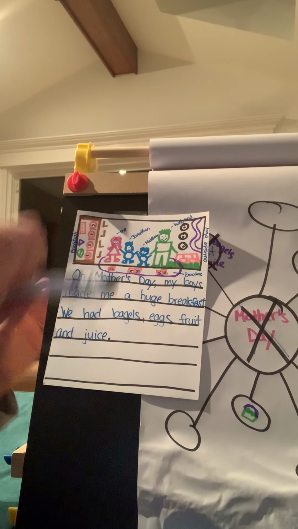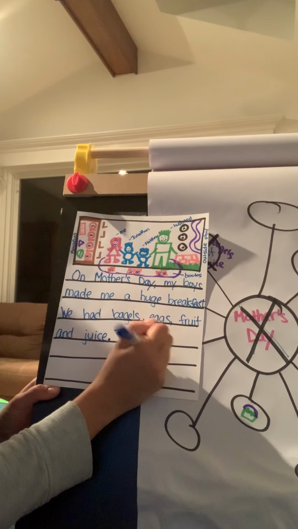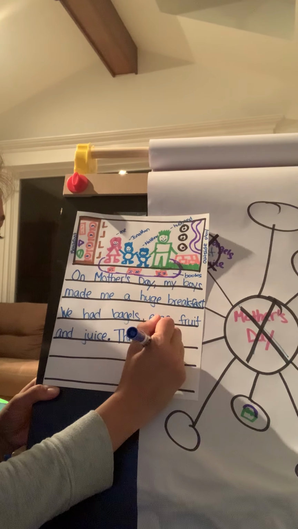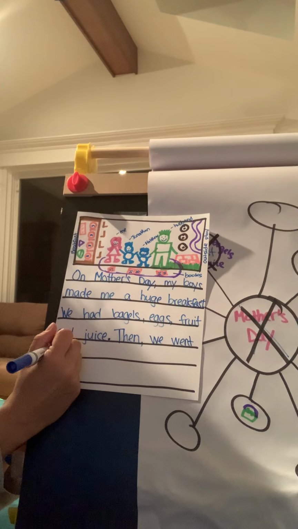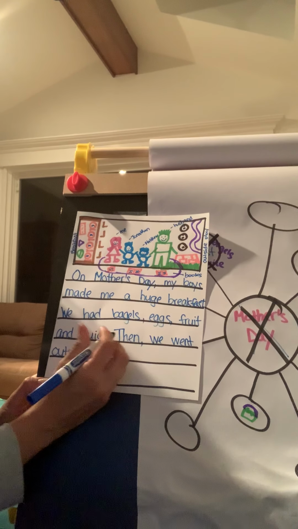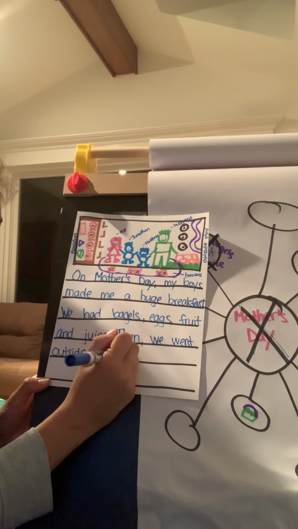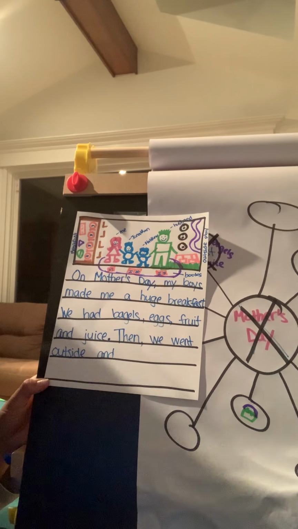So I'm going to use my transition words. Then we went outside and, let me see how I want to write that.